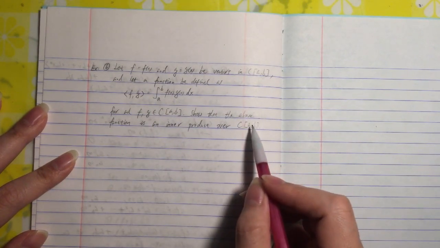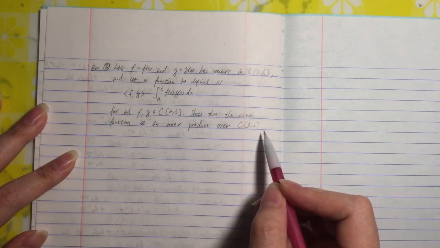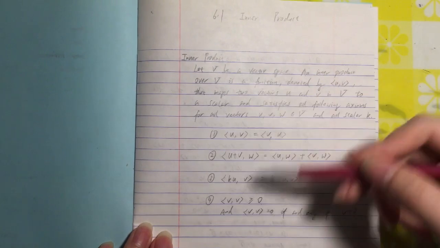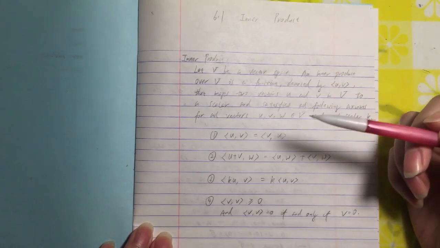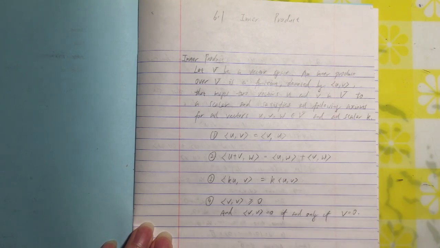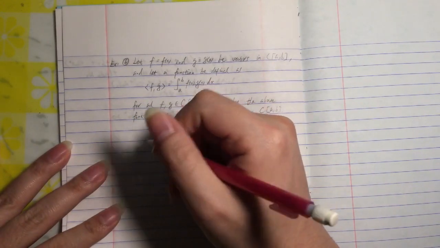Here, C[a,b] is the set of all continuous functions on the interval from a to b. In order to show this function is an inner product, we must show that it satisfies all four axioms. If all four axioms are satisfied, then the function is an inner product. Otherwise, if one of the axioms is not satisfied, then the function is not an inner product. So let's prove it.